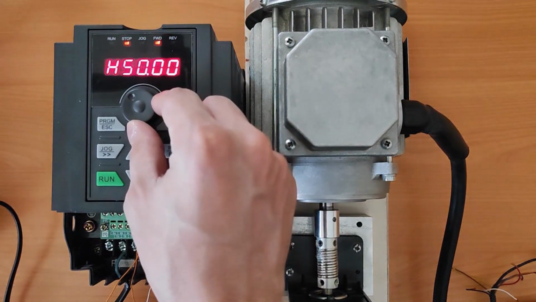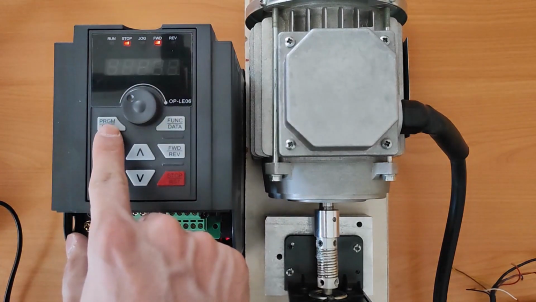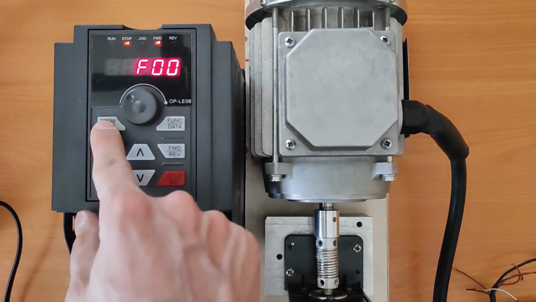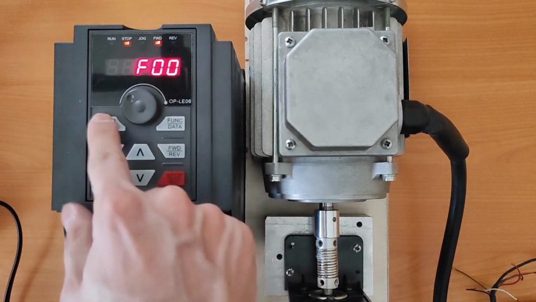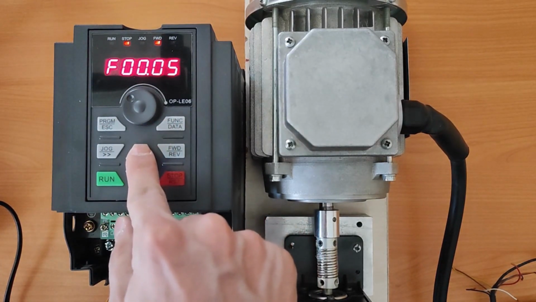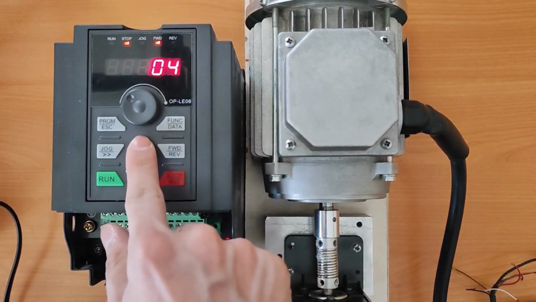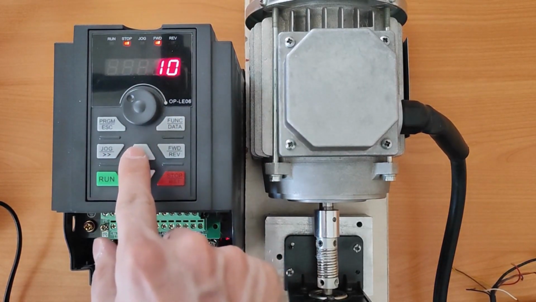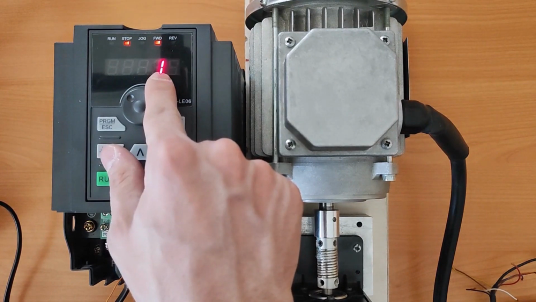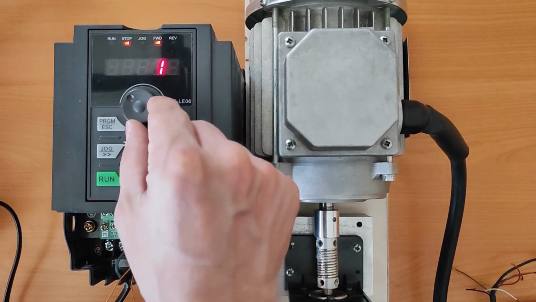If we want to change the frequency reference in this single-phase BD600 inverter, we need to enter parameter group F00 and in parameter number 6, set it to the value of 10. If we set parameter F0006 to 10, we can adjust our frequency using the potentiometer located on the inverter's keypad.